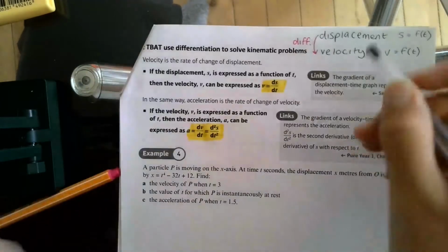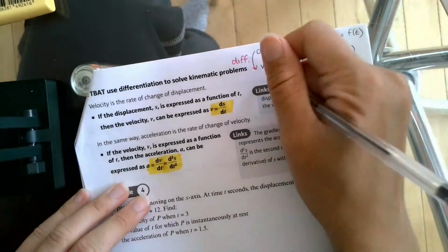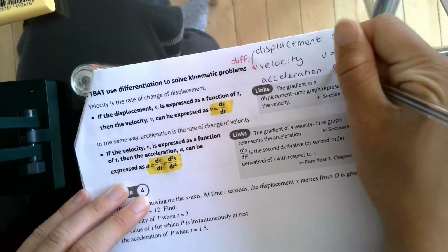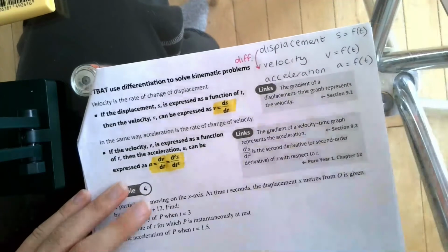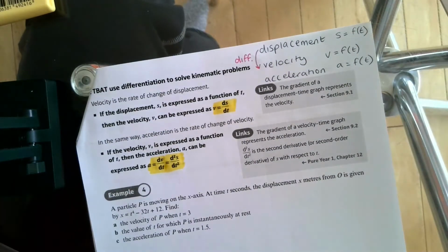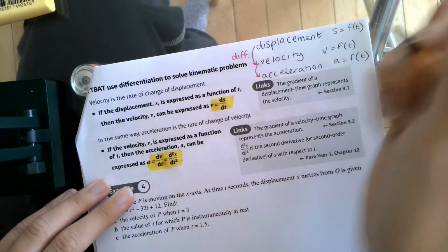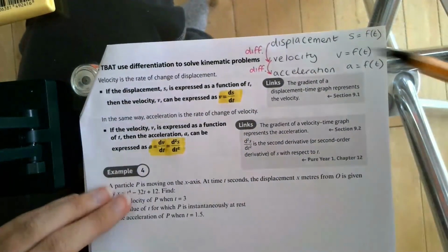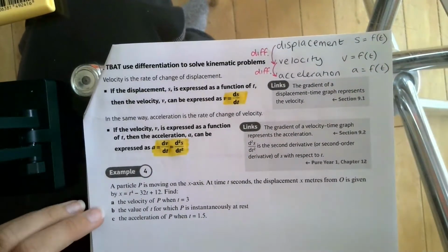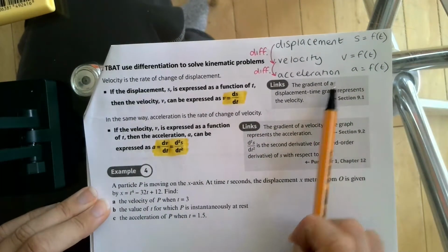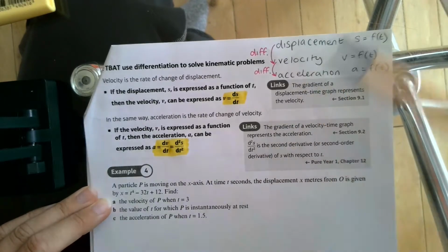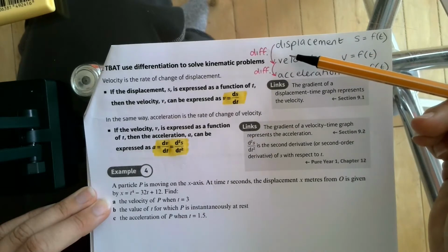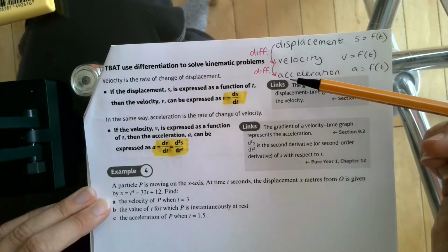Then to get the acceleration as a function of time, I just need to differentiate again. We'll see in future lessons how we can go back up using acceleration. But for now, we're just focusing on going from displacement to velocity by differentiating, and then differentiating again to get acceleration.